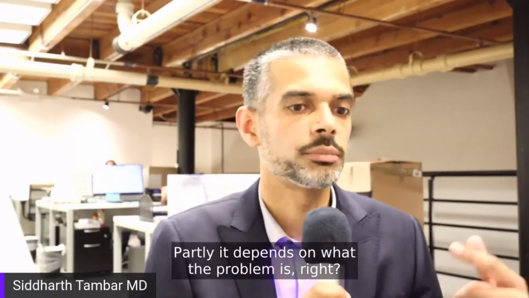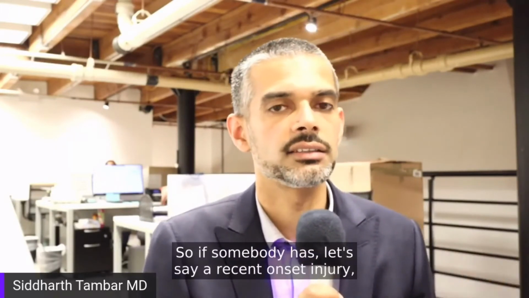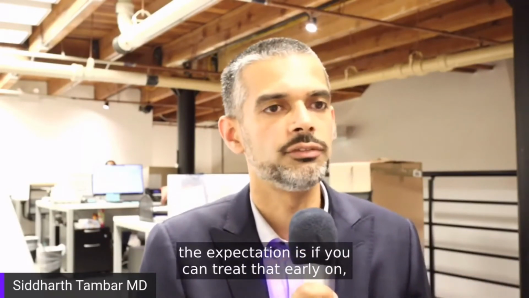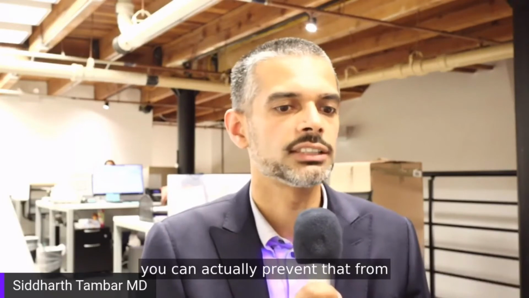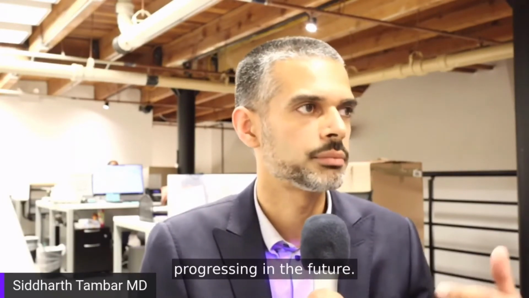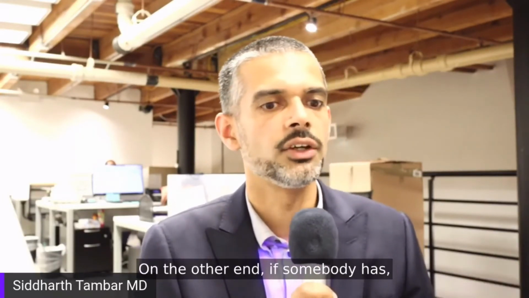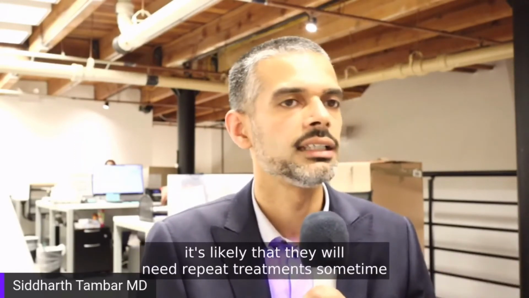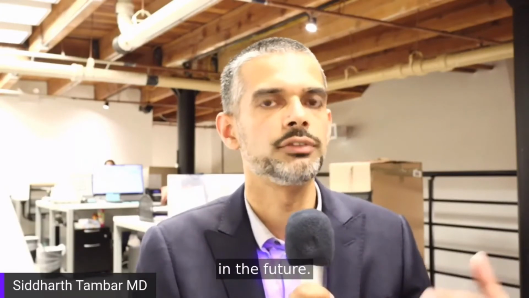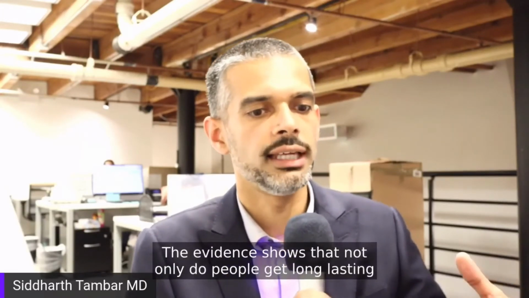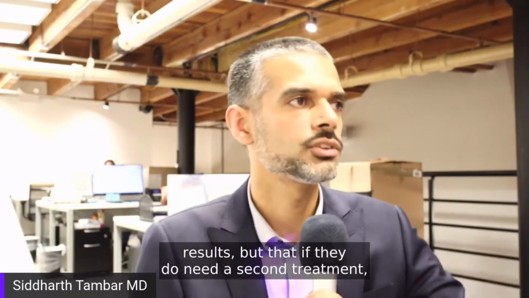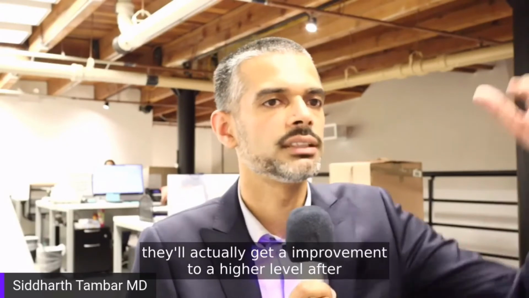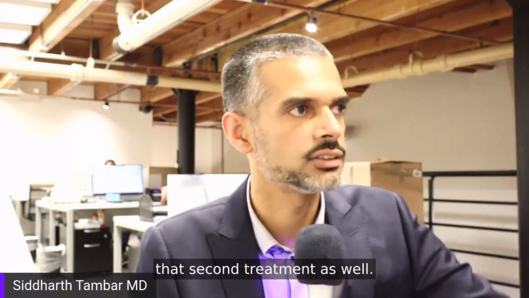Partly it depends on what the problem is. If somebody has, let's say, a recent onset injury, the expectation is if you can treat that early on, you can actually prevent that from progressing in the future. They probably would not need repeat treatment. On the other hand, if somebody has a chronically arthritic knee or lower back, it's likely that they will need repeat treatment sometime in the future. The evidence shows that not only do people get long-lasting results, but that if they do need a second treatment, they'll actually get an improvement to a higher level after that second treatment as well.